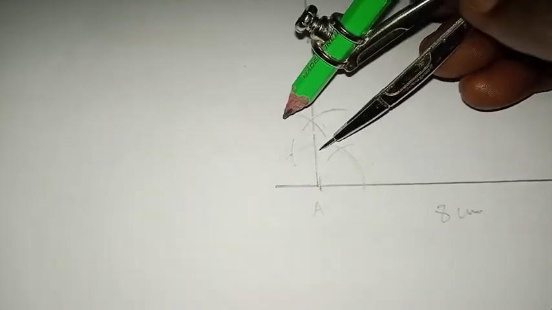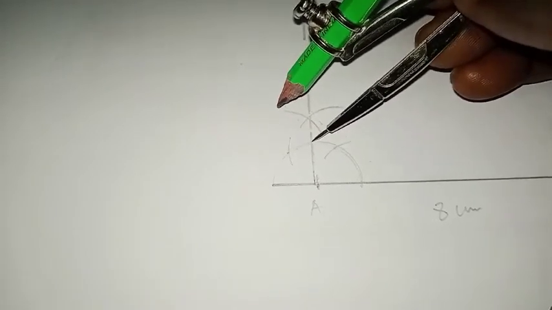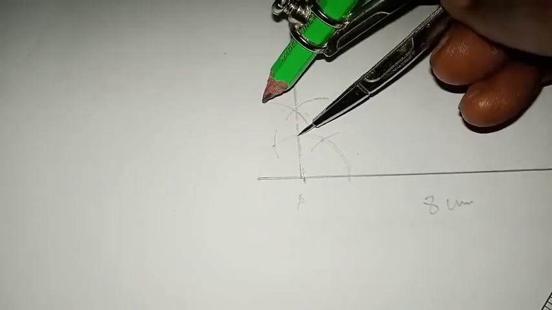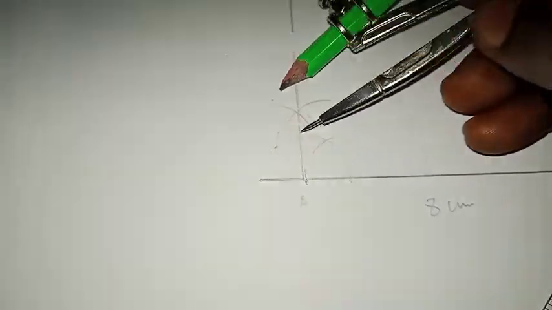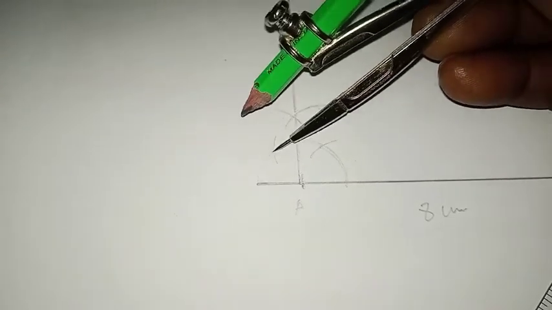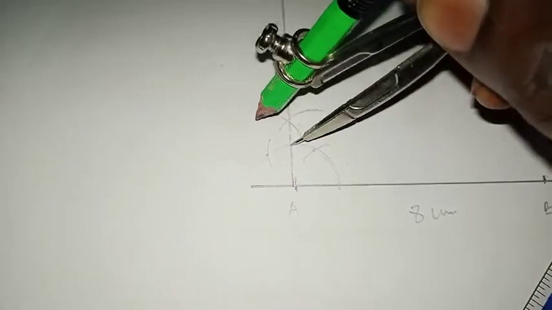Now, how to divide this thing? From here to here is an angle, and you want to divide it into two equal parts. To divide that, you start at one end, then you open more than half of what you want to divide. You come and stand here and open more than half.